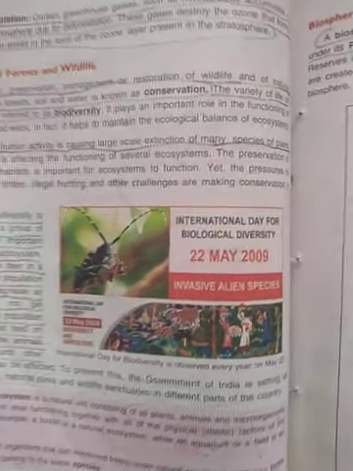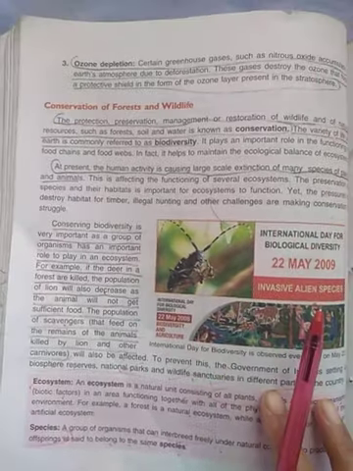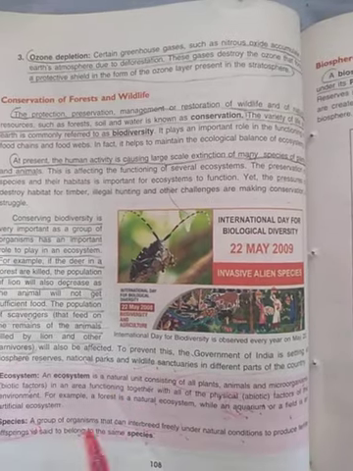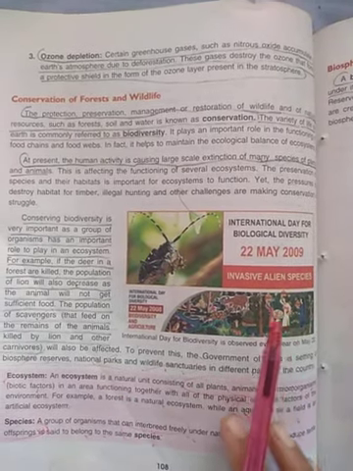So is it clear? This is all about the conservation of forest and wildlife, and next I will take the biosphere reserve and national parks tomorrow.